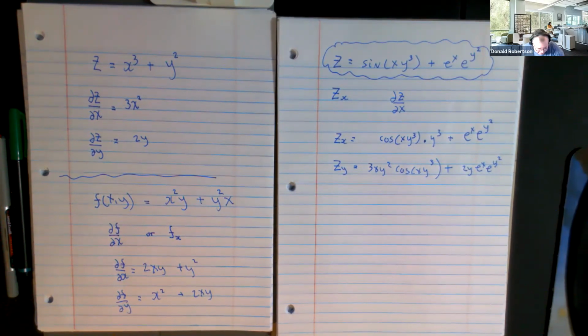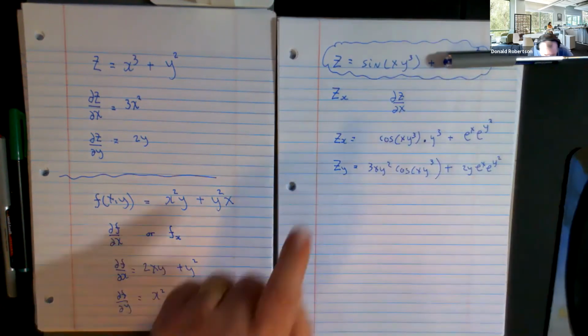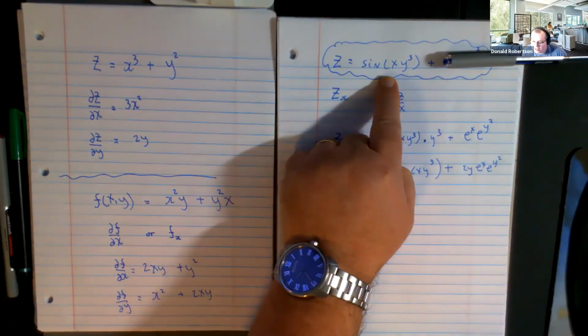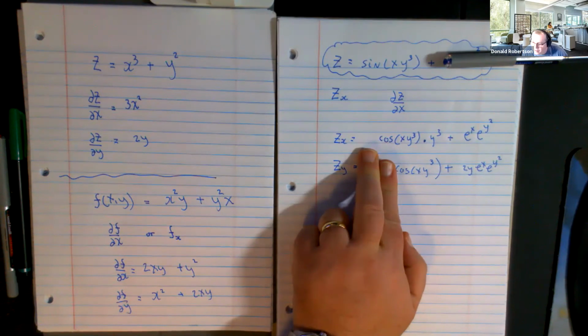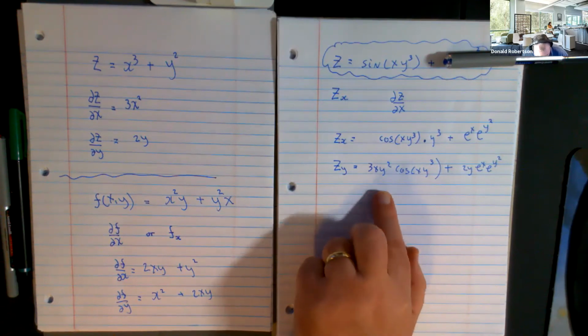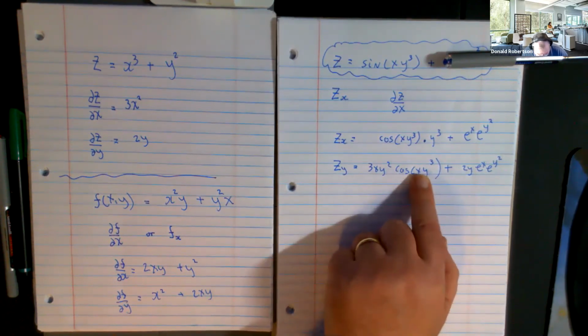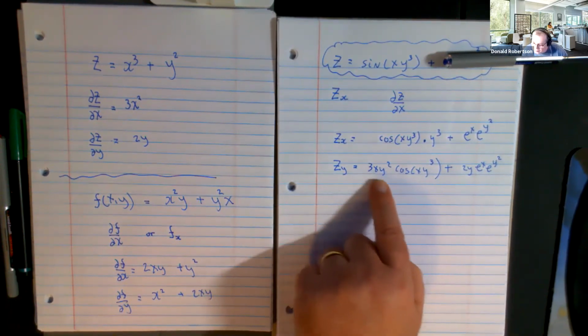Right, let's take that one step at a time now. Chain rule, right? It's the sine of a function, right? A function of a function. Differentiate the sine gets you the cosine of xy cubed. And isn't the derivative of xy cubed with respect to y 3y squared with an x, right? 3xy squared. So that's where that piece came from.